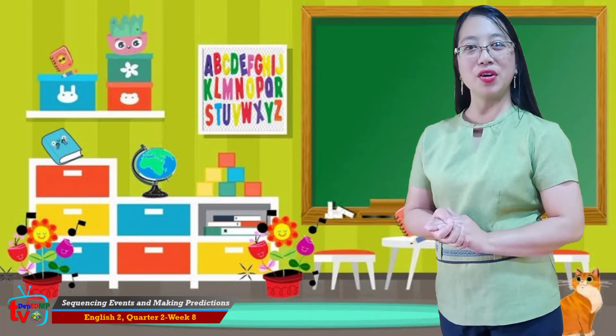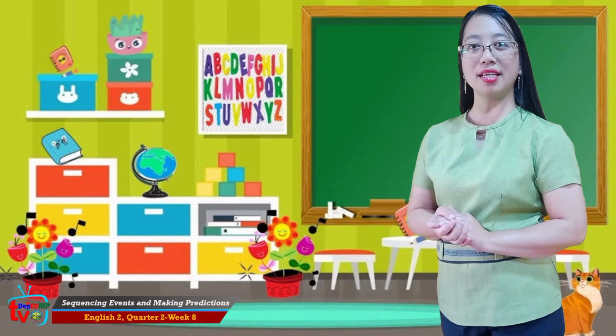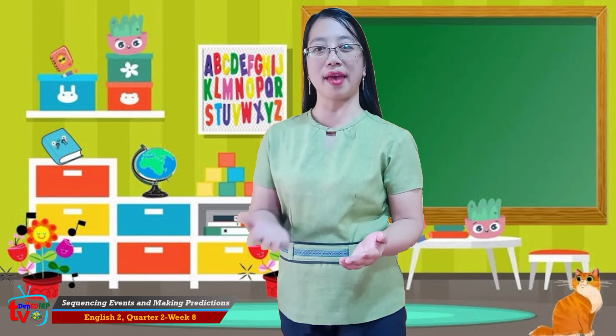Very good! You have successfully answered all the given activities. Always remember that sequence is a series of events that are arranged in order. In that way, it may help you understand what you are reading. Sequencing is putting things in order from first to last because a story has its beginning and ending. You can also make relevant predictions based on the events in the story.